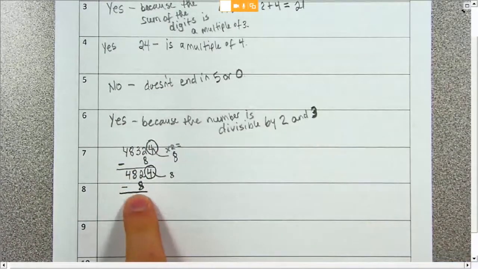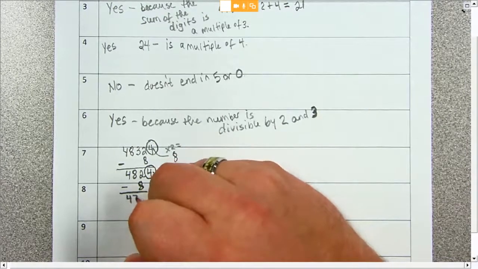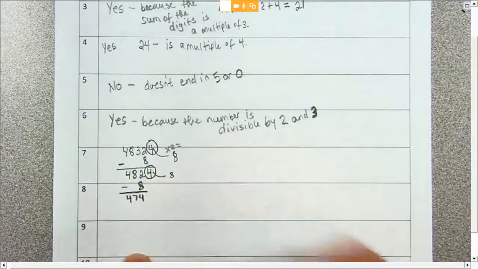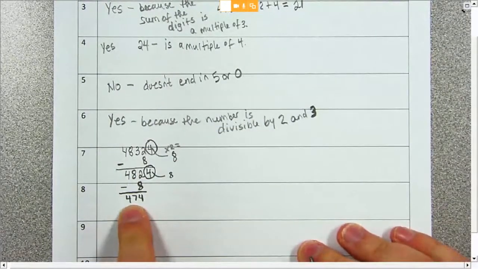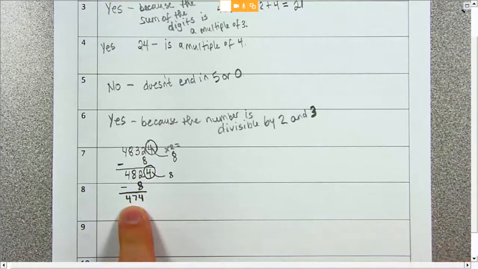What's 482 minus 8? I have 474, is that right? 474. We're going down now. Okay, does anybody know if 474 is a multiple of 7? Who knows? Let's do it again.